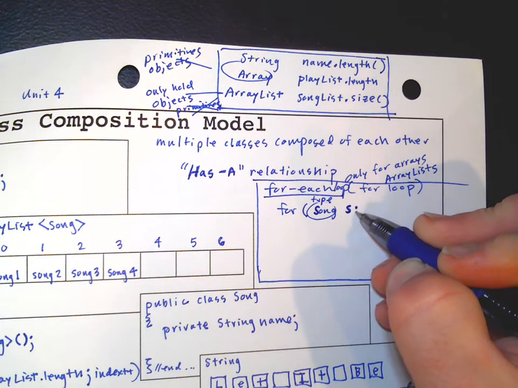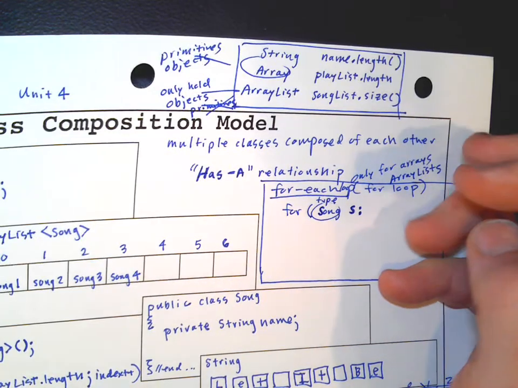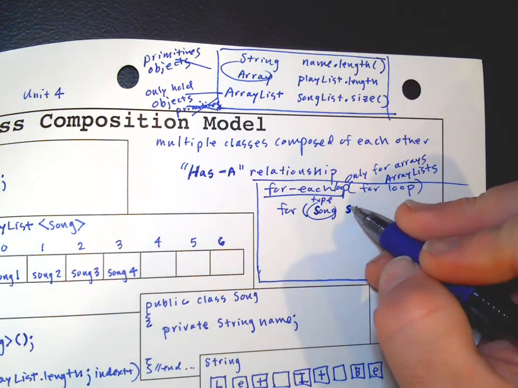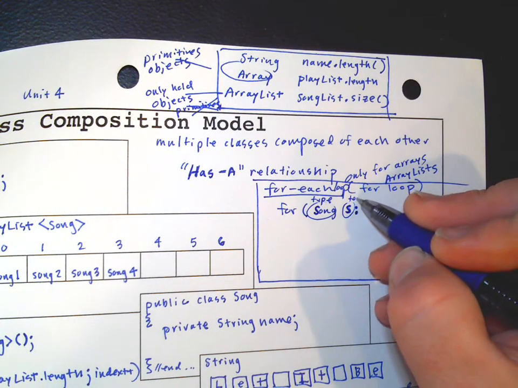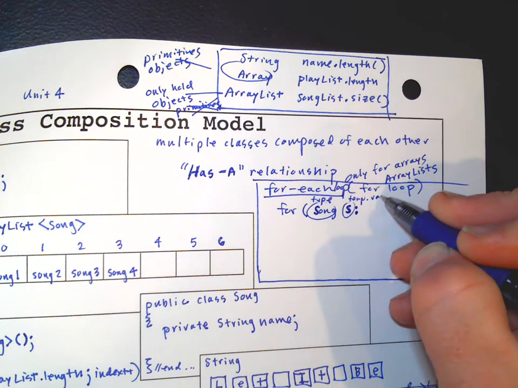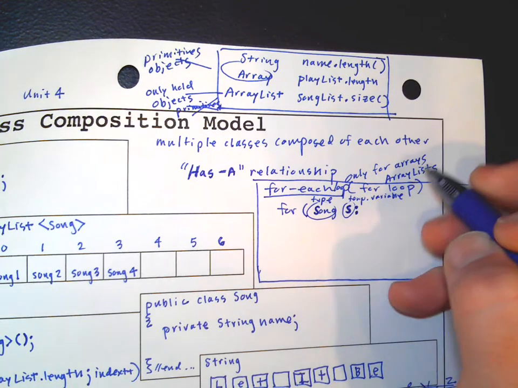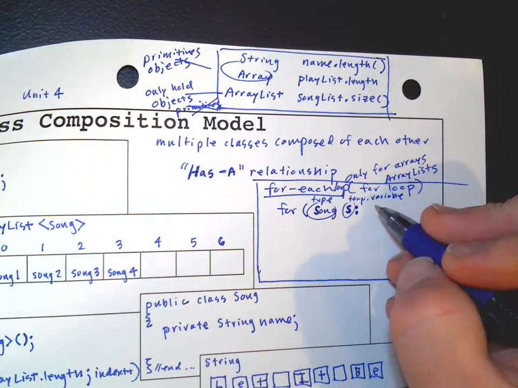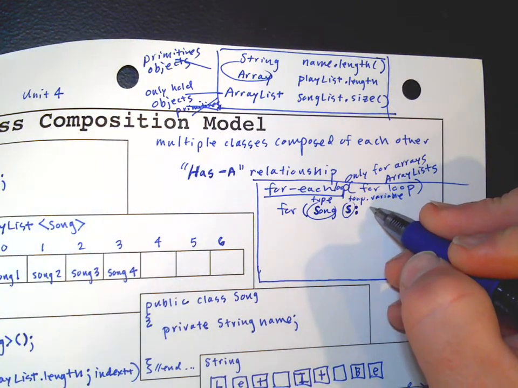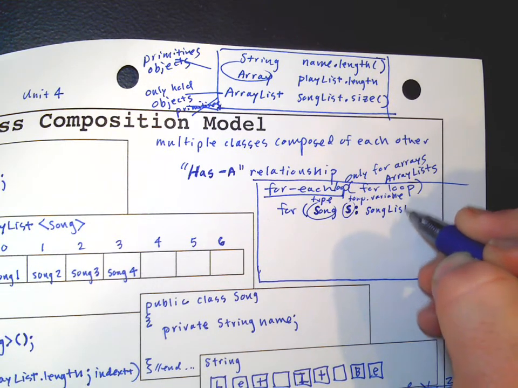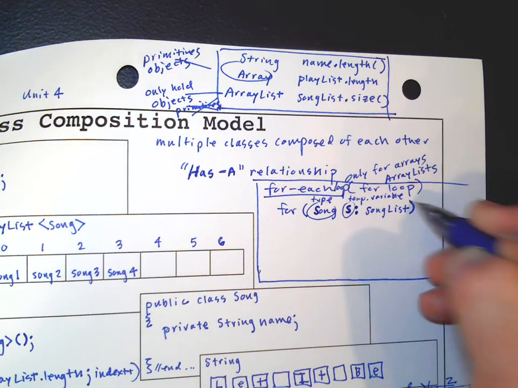And then you put a colon, and then you put the name of the array list. So this S is like a temporary variable. Let's say we're going to do songList. Now this also works for arrays, just like this.